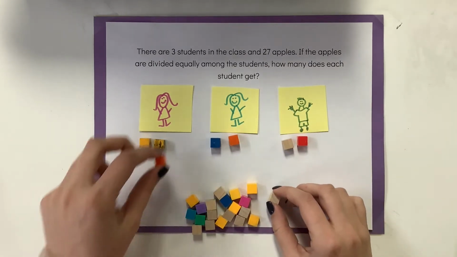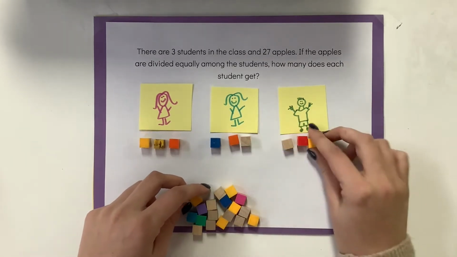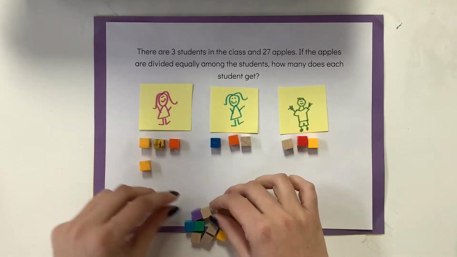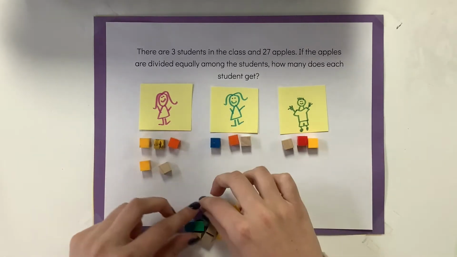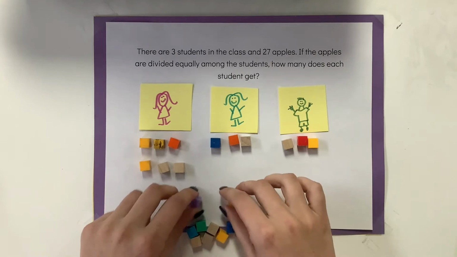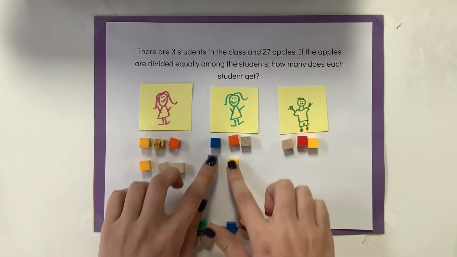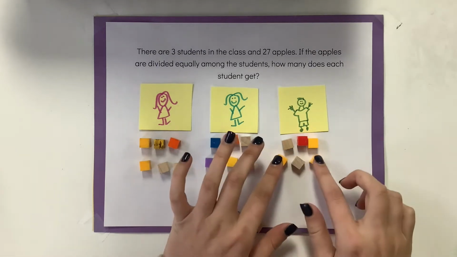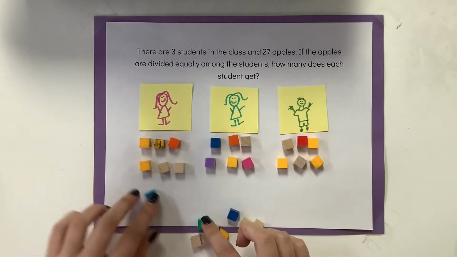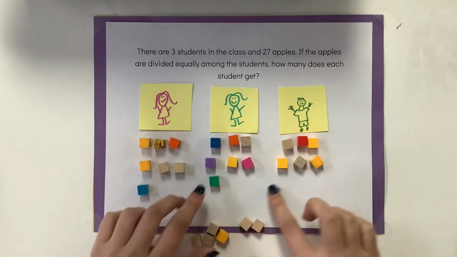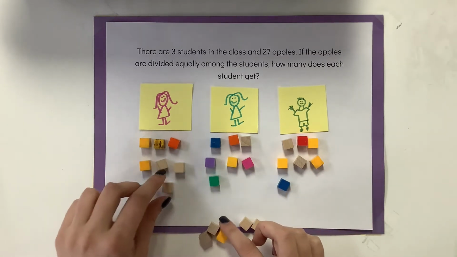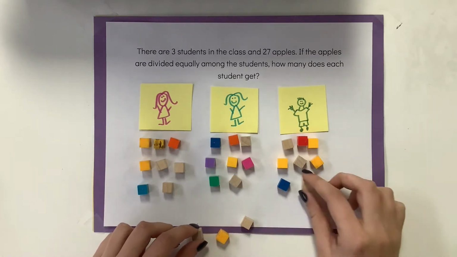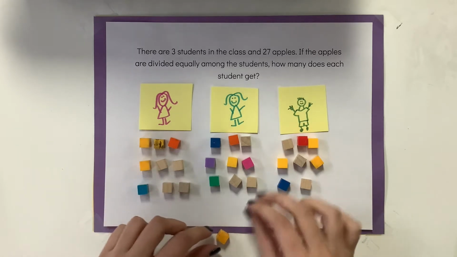Okay, so right now they're all getting 3 apples. Okay, now I just gave her 3 more apples, so let me see if I can give her 3 more. Yep, okay, I'm gonna give him 3 more. Okay, I'm gonna give her 1 more, 1 more, 1 more, 1 more, 1 more. 1 more. Oh, I have enough.